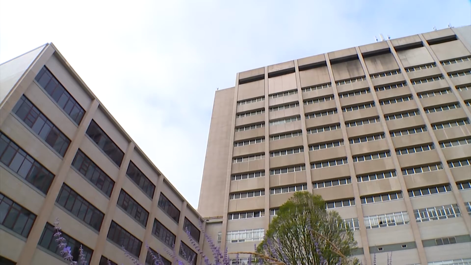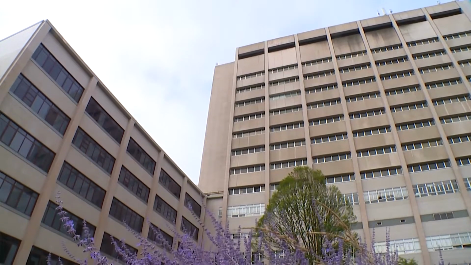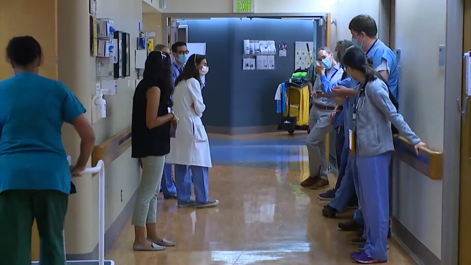Here's the beginning. The UW-Medicine Montlake campus is quieter than it was at the height of the pandemic.